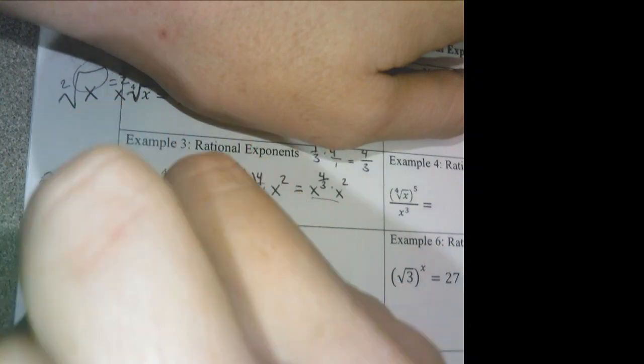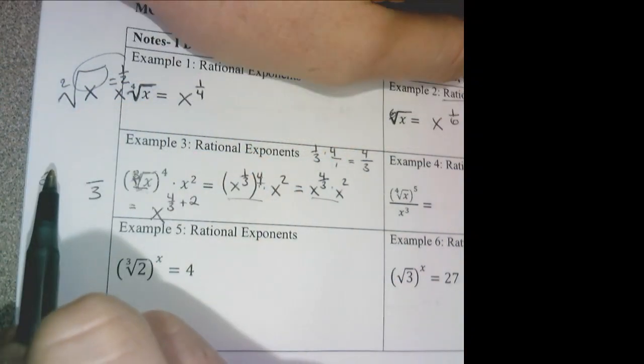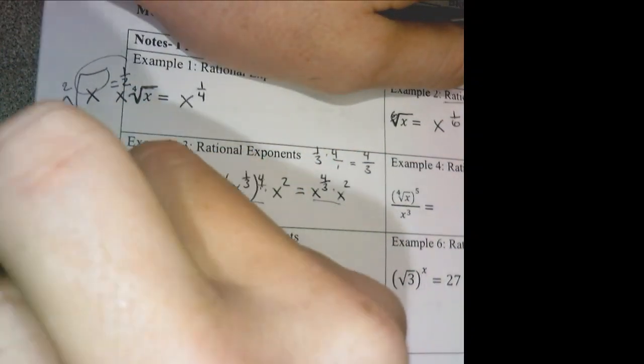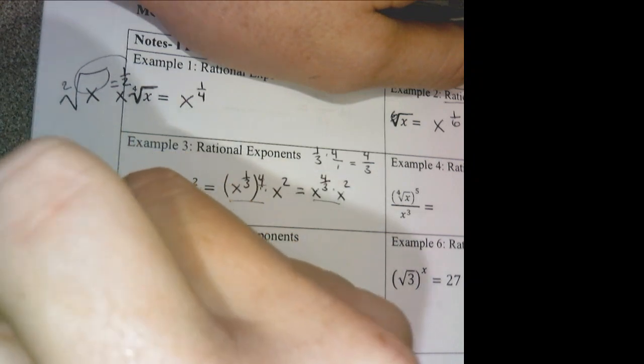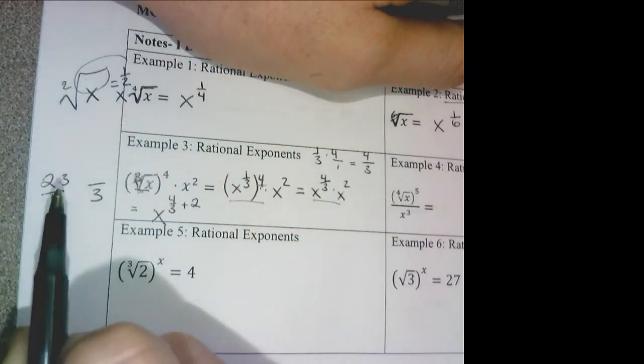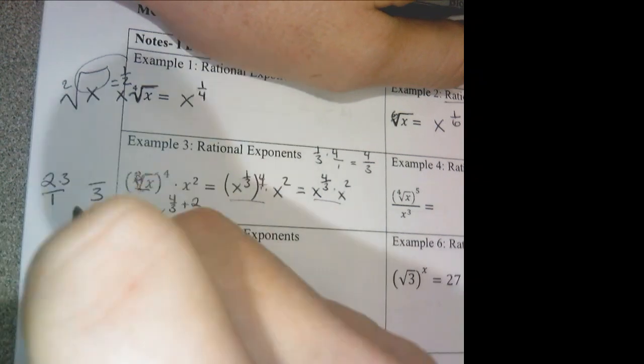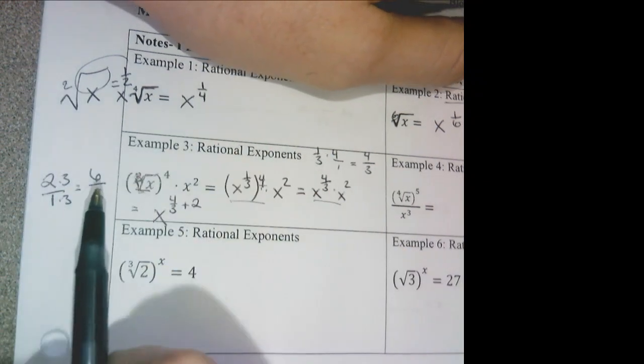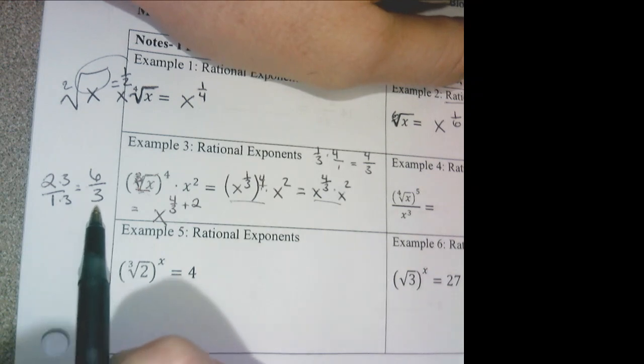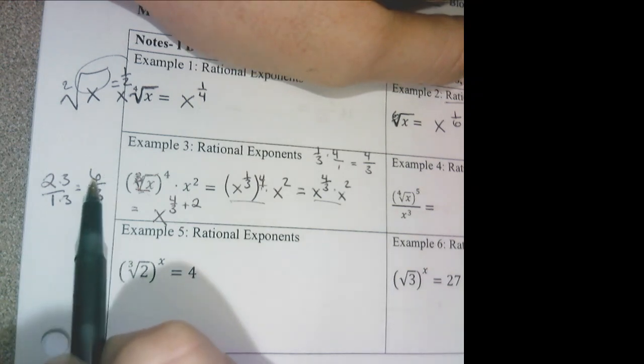So 2, I want to write it as something over 3. To get there, I can multiply by 3. 2 over 1 is our original fraction. To get to something over 3, I need to multiply by 3 on top and bottom. That's a total of 6/3, which makes sense. 3 goes into 6 twice.